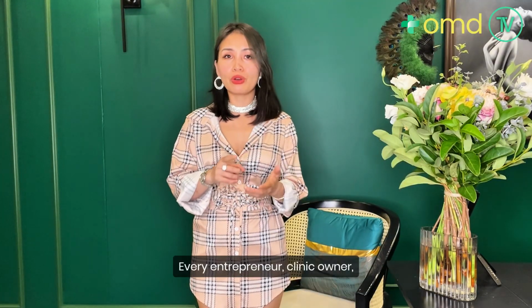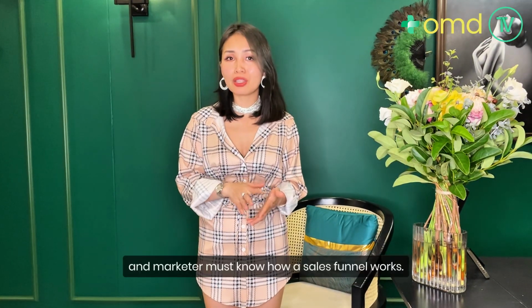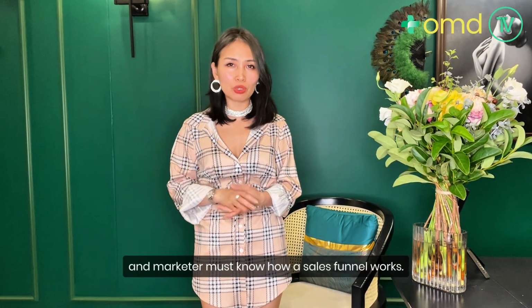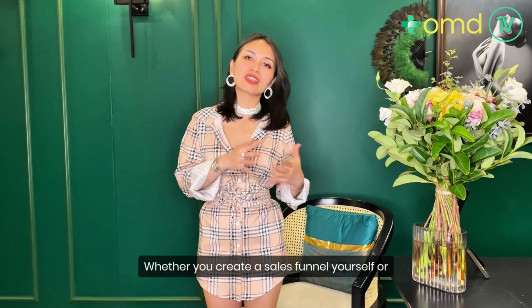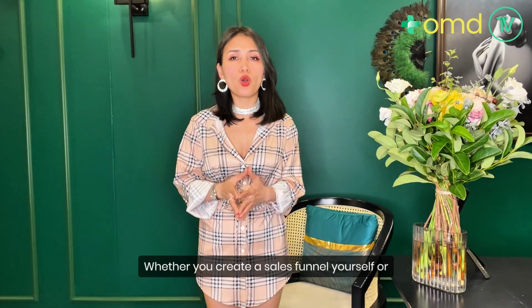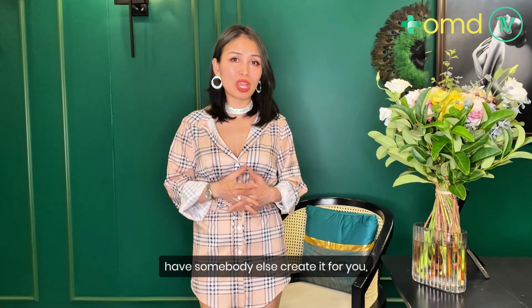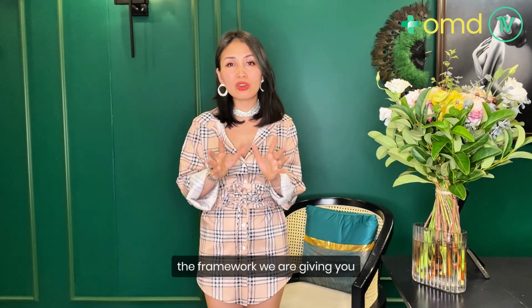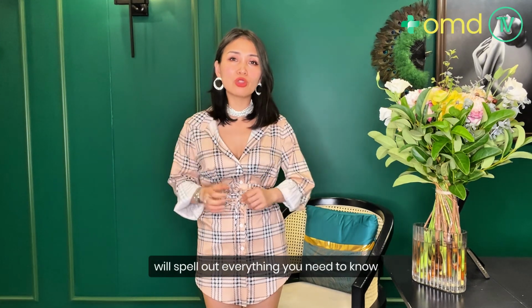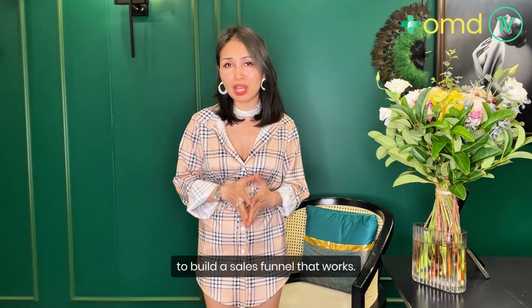Every entrepreneur, clinic owner, and marketer must know how a sales funnel works. Whether you create a sales funnel for yourself or have somebody else create that for you, the framework we are going to give you will spell out everything you need to know to build a sales funnel that works.